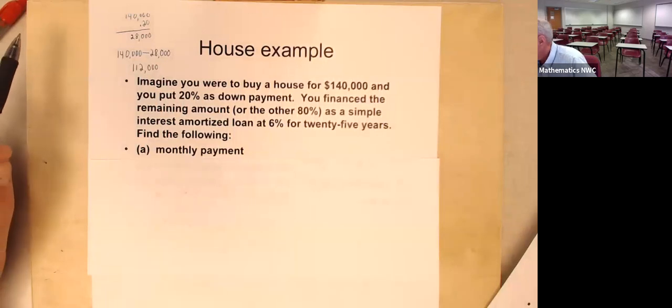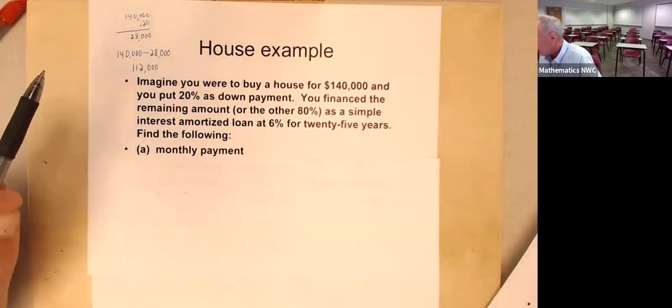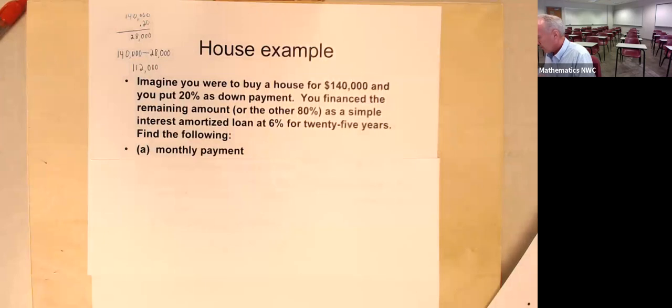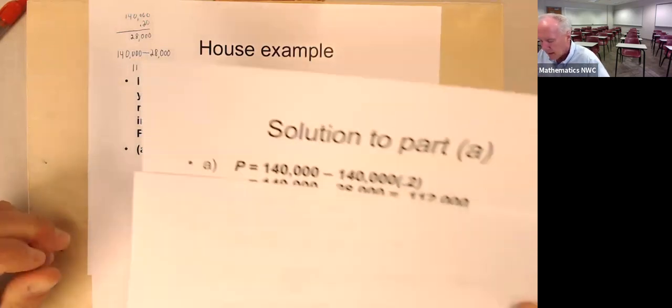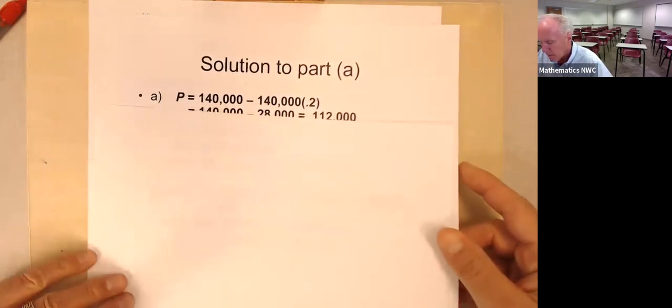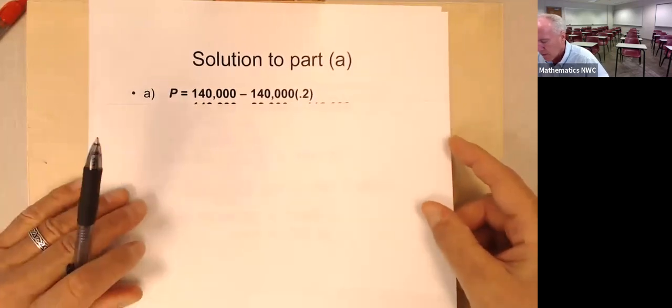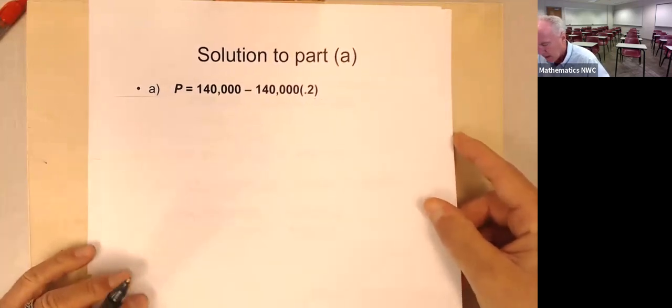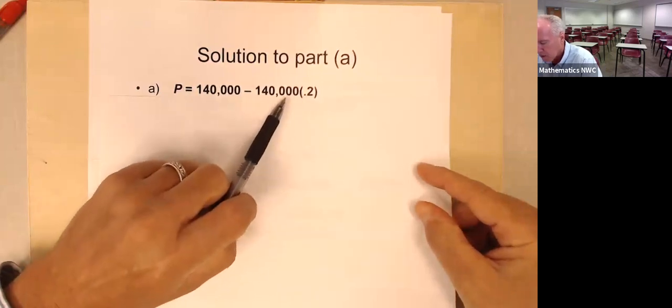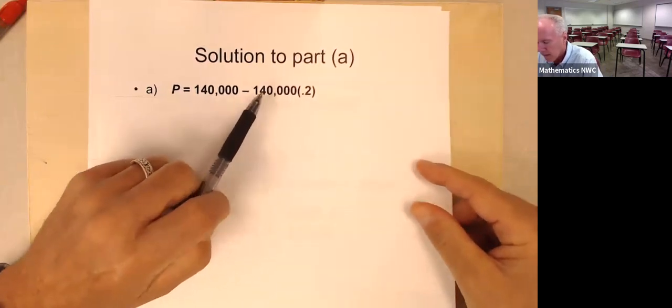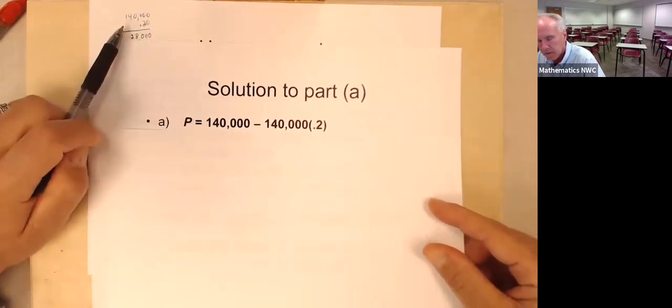Okay, well, our monthly payment, I'll come back to that. But our monthly payment is, we have to first find out how much I need to borrow. So I take 20% of 140. I did that right over here.